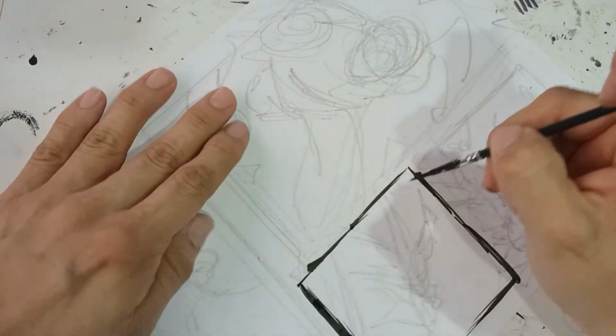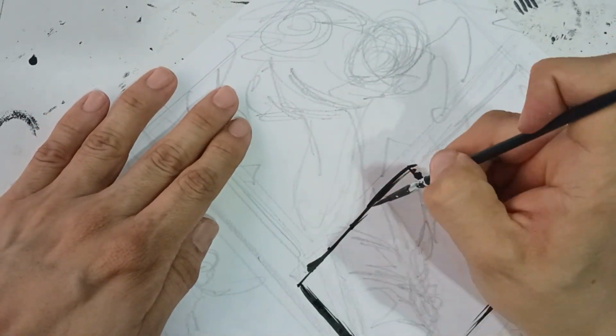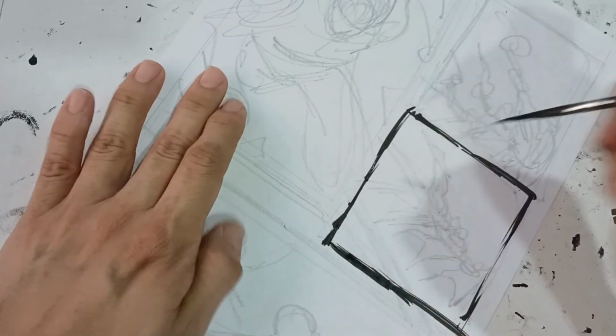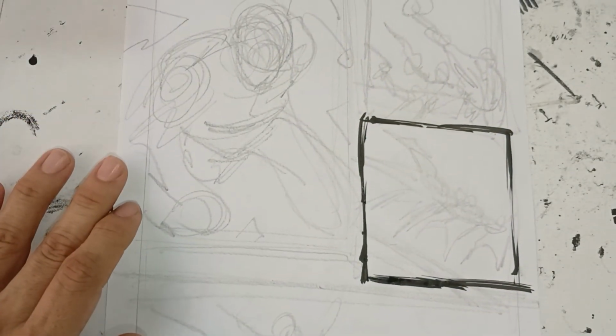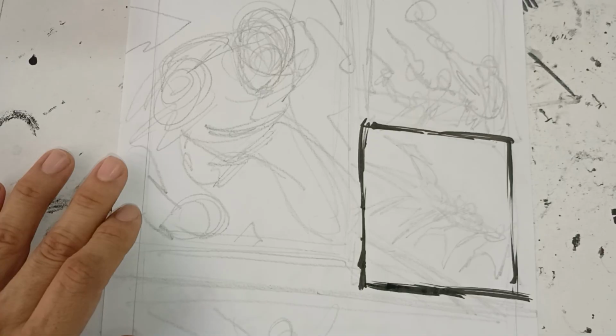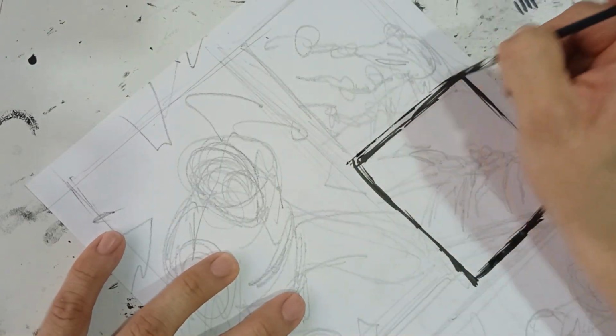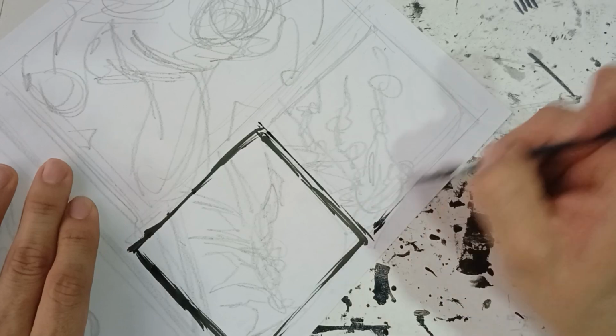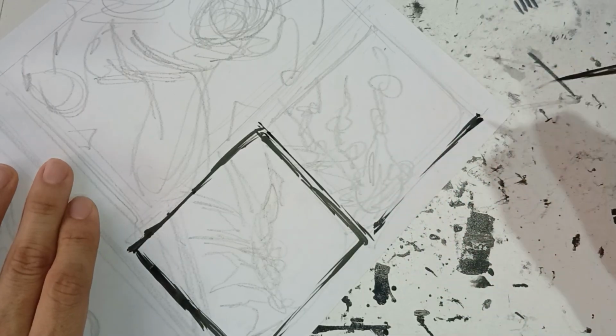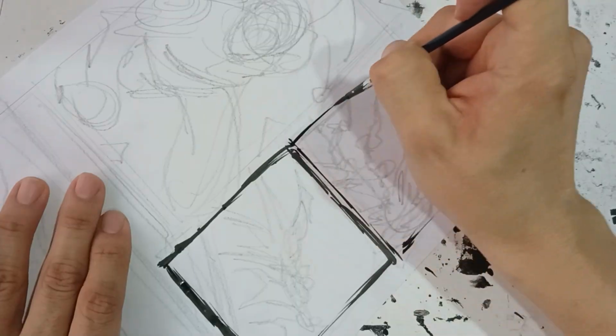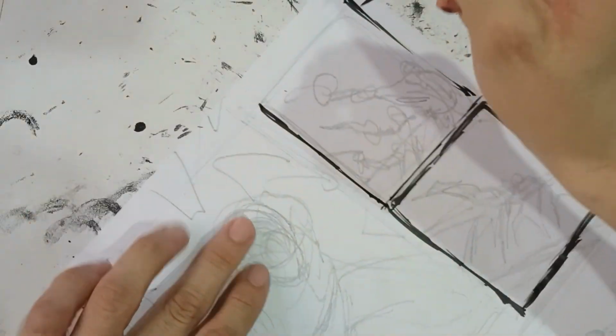I really like doing this because it uses a ton of energy from your arm when you do this kind of thing. Try to use your whole arm, not your wrist only. That's the trick. Use your whole arm. Okay, we have another one here. They do not have to look straight. You can play around with the forms.